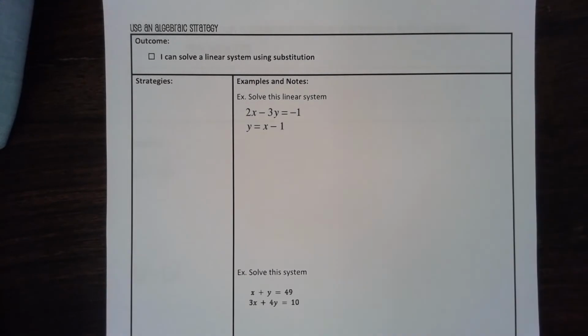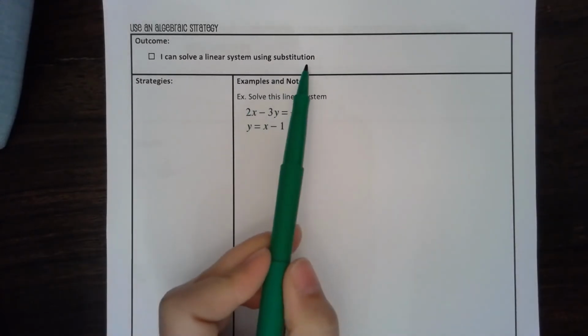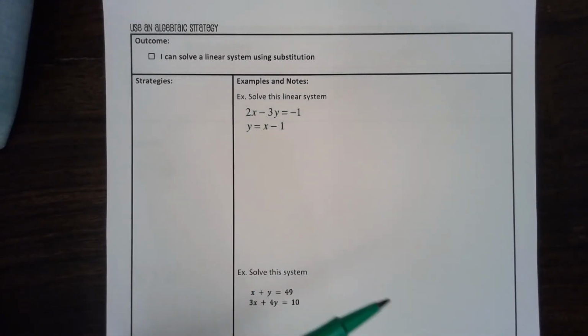All right, so how can we solve this linear system algebraically? We're going to use a strategy called substitution. There is another strategy that we typically cover called elimination, but it works pretty much the same way. And I think substitution is just a better strategy altogether, so we're going to use that.